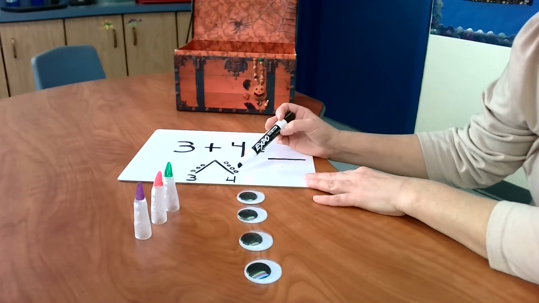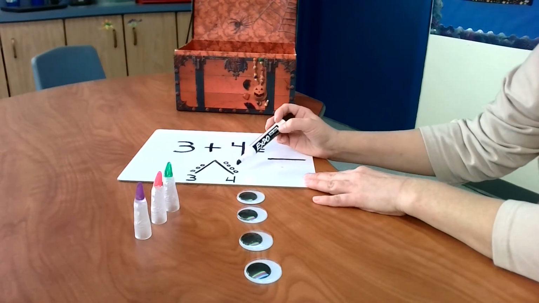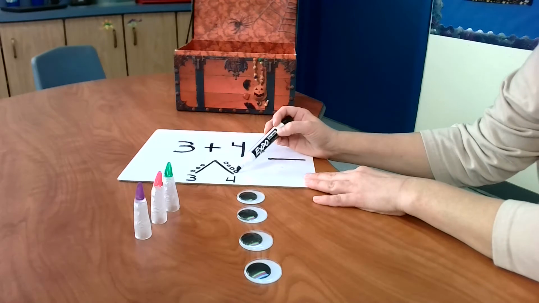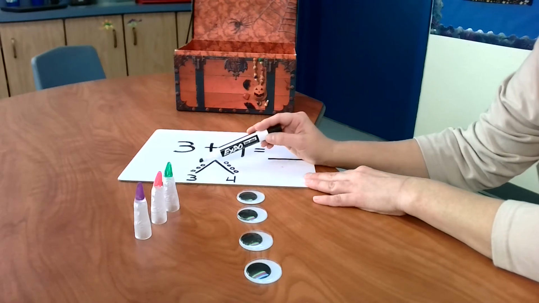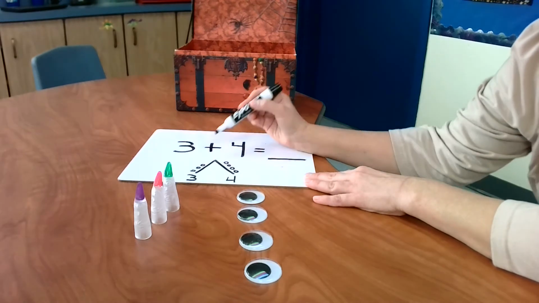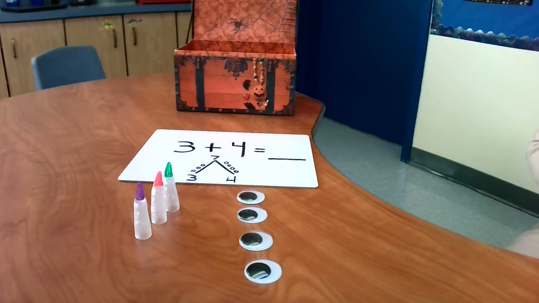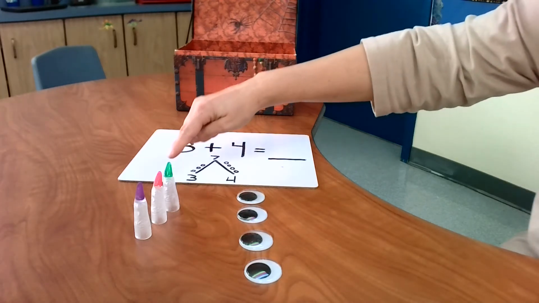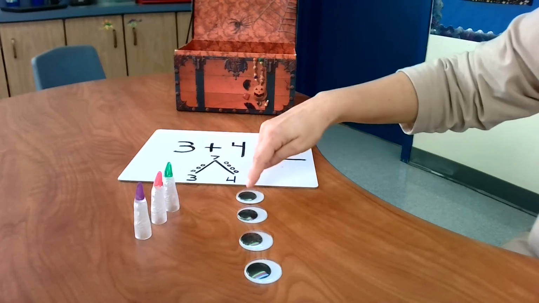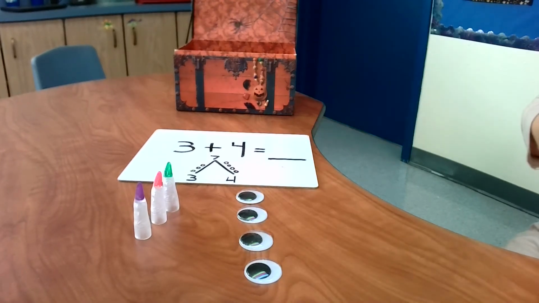I'm going to start with the 4 because it's the greater number. So I know I have 4 over here, so I'm going to count on 4, 5, 6, 7. According to my Math Mountain, we pulled out 7 objects out of the Trunk or Treat box. Let's count our objects to double check. 1, 2, 3, 4, 5, 6, 7. Awesome.